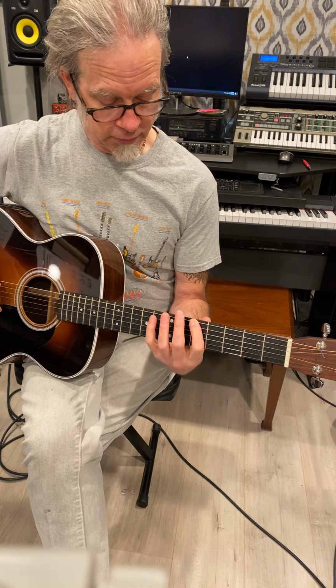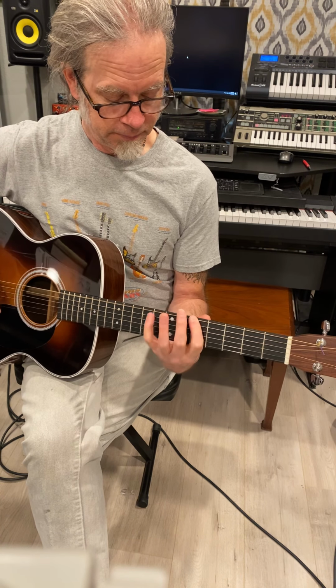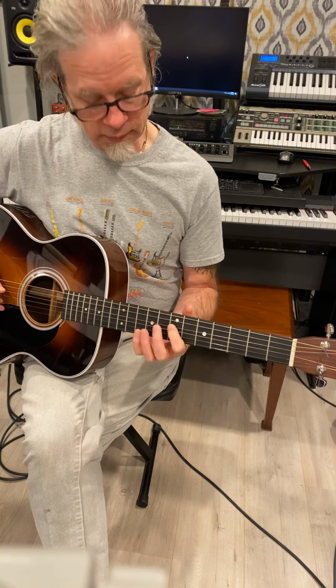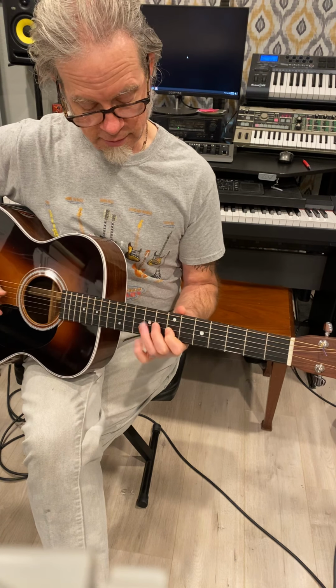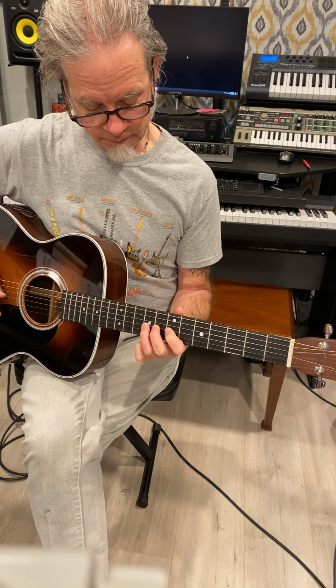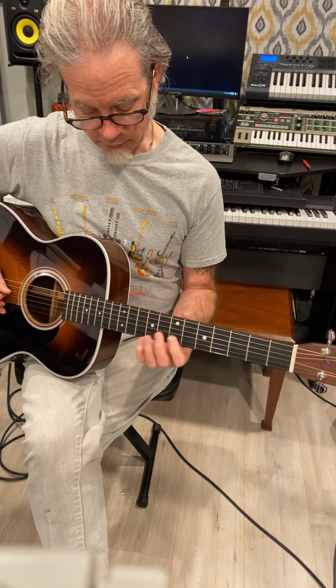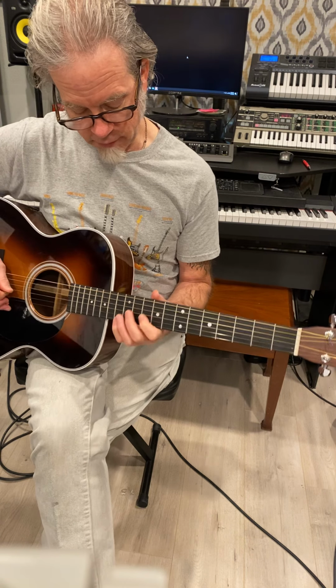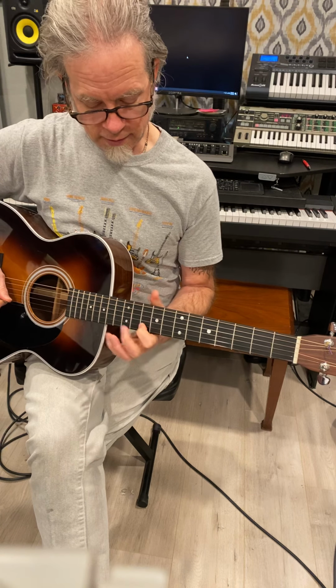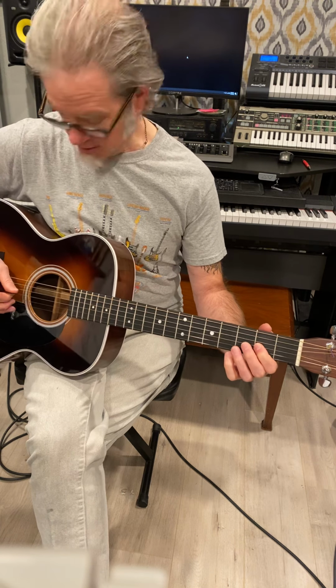For instance, this is our low A, but we've also got an A here. It's a higher A, and we play the same pattern. And we've also got a higher A here. They're all over the place. There's an A here.